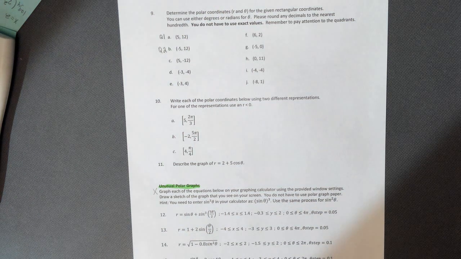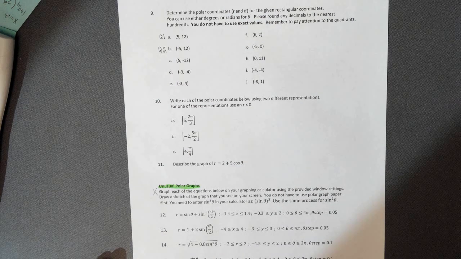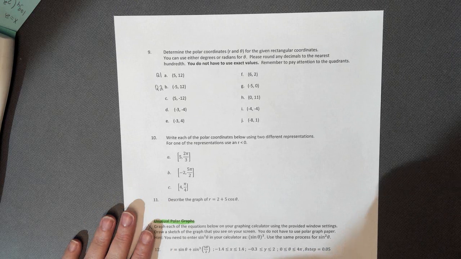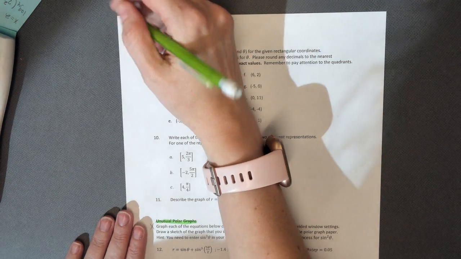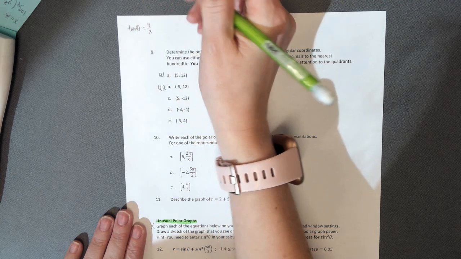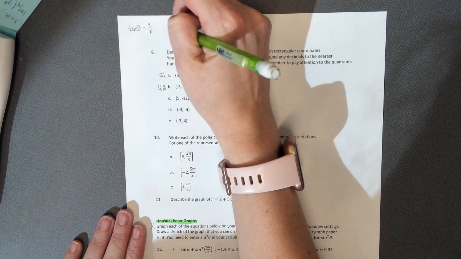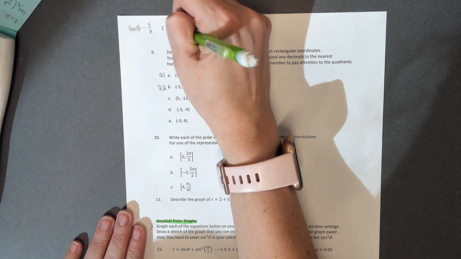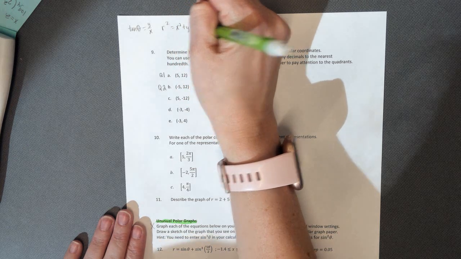Okay, so what are the equations that we use to convert rectangular to polar? What are our two equations? Yep, so the tangent of theta equals y over x. That's how we're going to find theta. How do we find r? R squared equals x squared plus y squared.